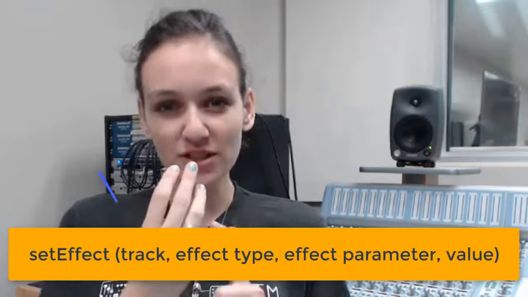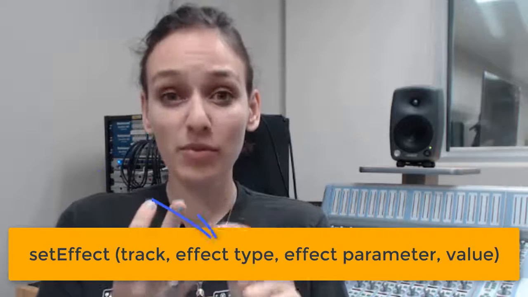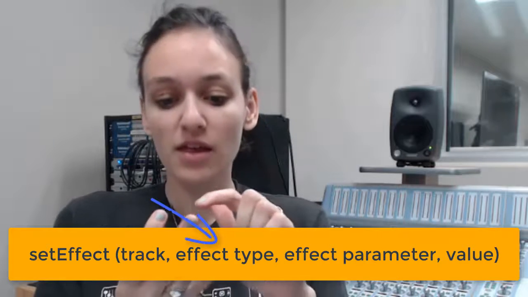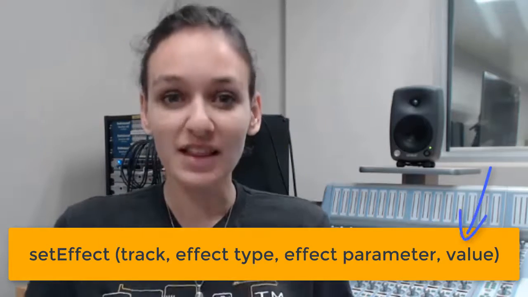To use the set effect function, you need to have 4 parameters. First, the track where you want to place your effect. Then the type of effect you want to use, the parameter name, and the value of the parameter. Let's see this in detail with a script.